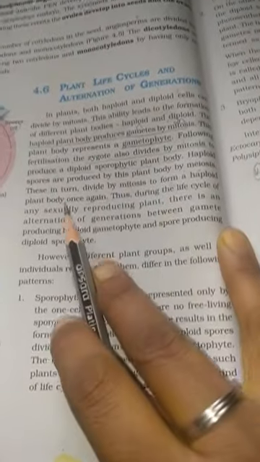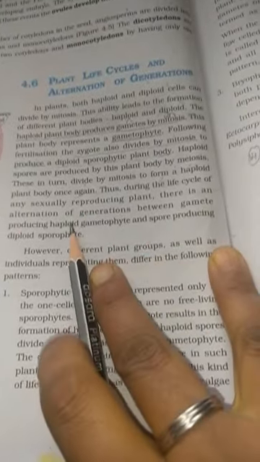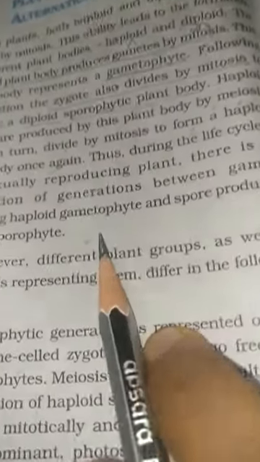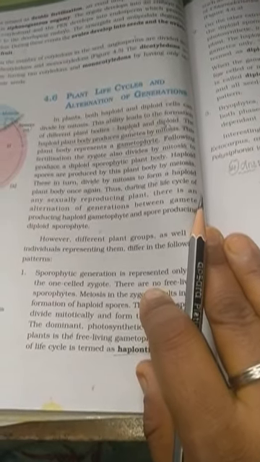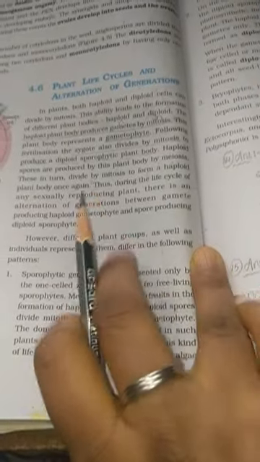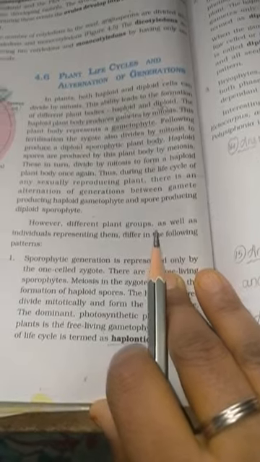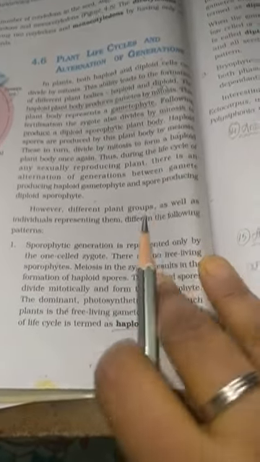Thus, during the life cycle of any sexually reproducing plant, there is an alternation of generations between the gamete producing haploid gametophyte and the spore producing diploid sporophyte. So the plant will undergo different types of life cycle, from haploid to diploid and diploid to haploid, especially between the gamete producing haploid gametophyte and the spore producing diploid sporophyte. However, different plant groups, as well as the individuals representing them, differ in the following patterns.